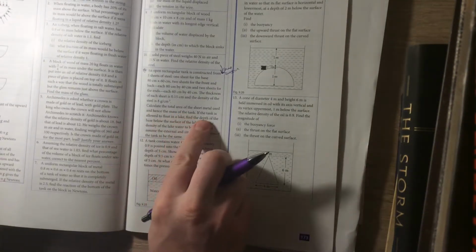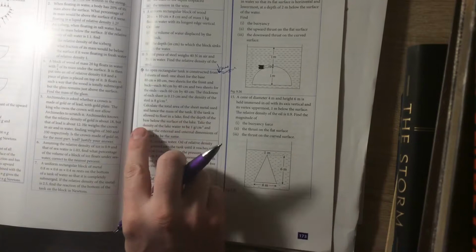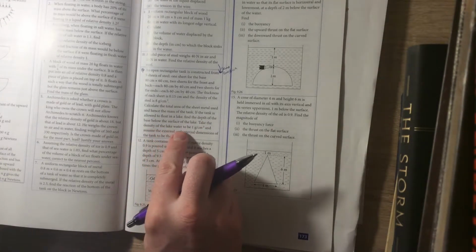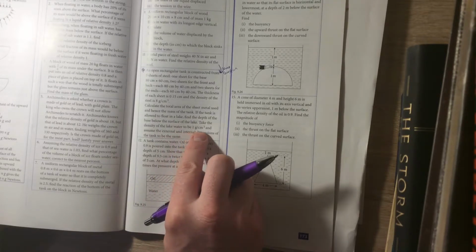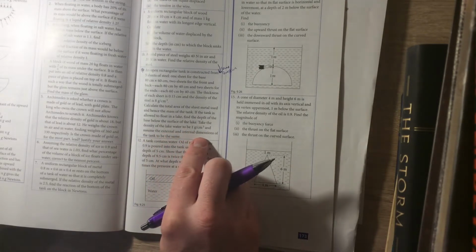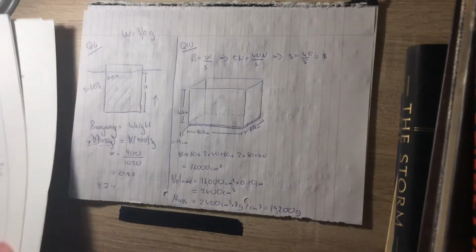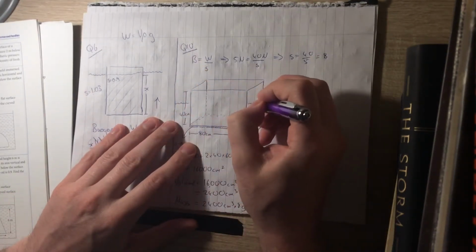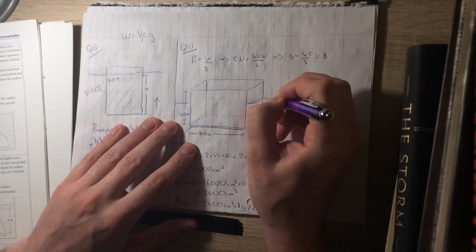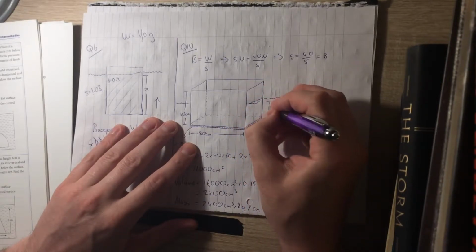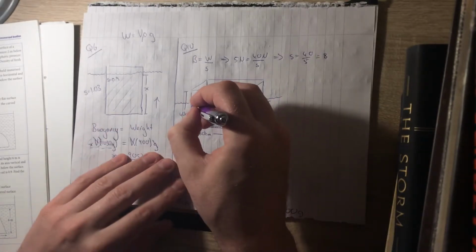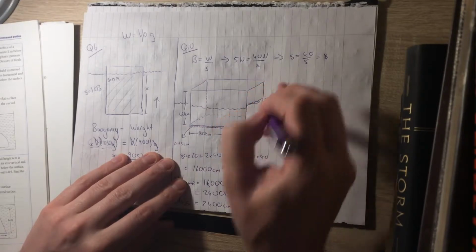If the tank is allowed to float in a lake, find the depth of the base below the surface of the water. Take the density of the lake water to be 1 gram per centimeter cubed and assume the external and internal dimensions of the tank to be the same as here. So we're going to put this in a lake. Okay. And it's going to float at some height h, above the water. Something like that.